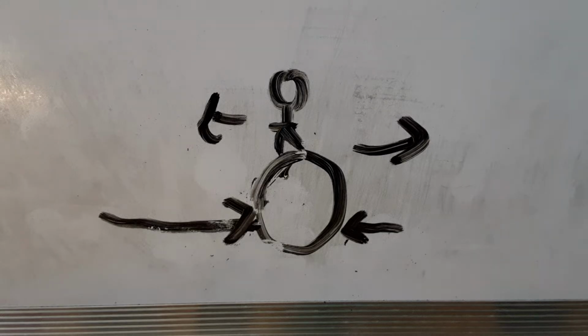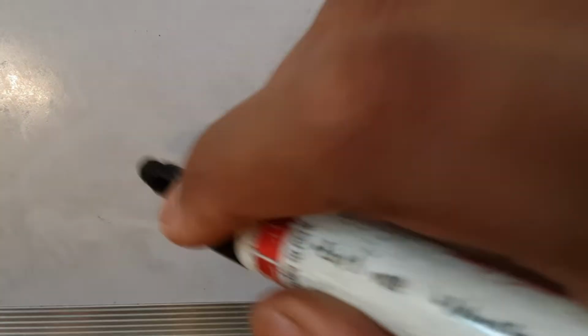Okay, I hope you're getting it. Now this example is okay. Let me give you another example. Suppose you're standing in a bus. Now, real life examples.